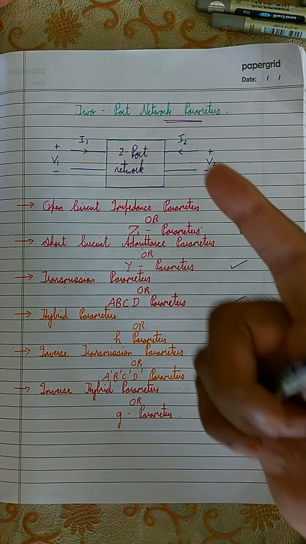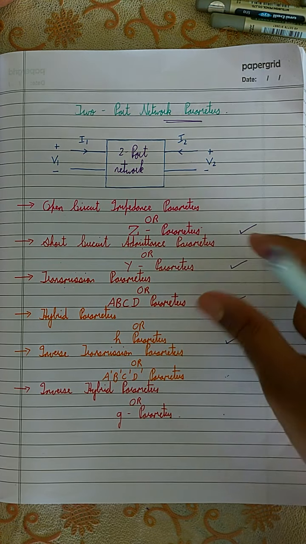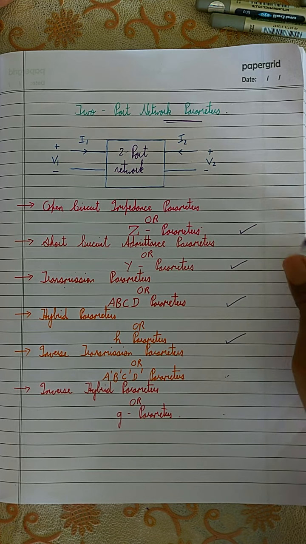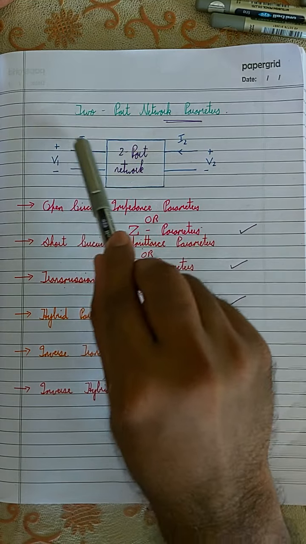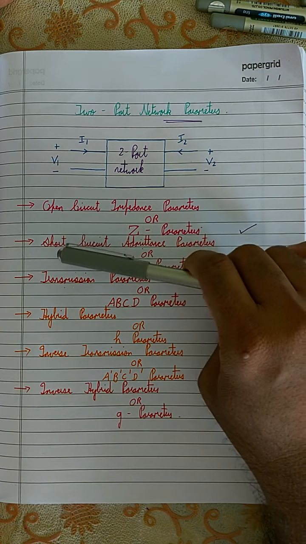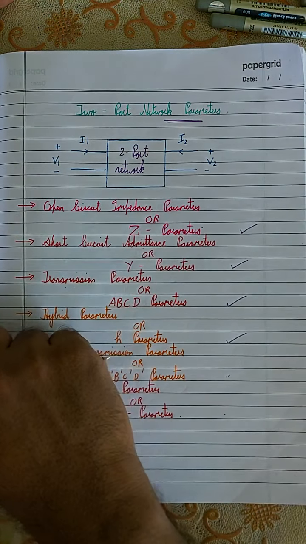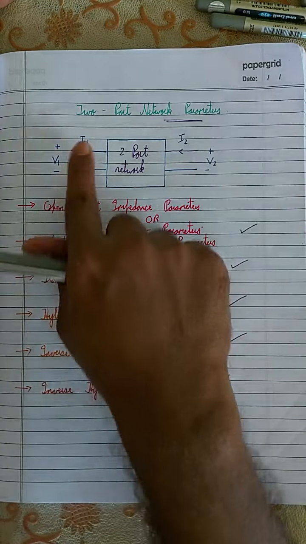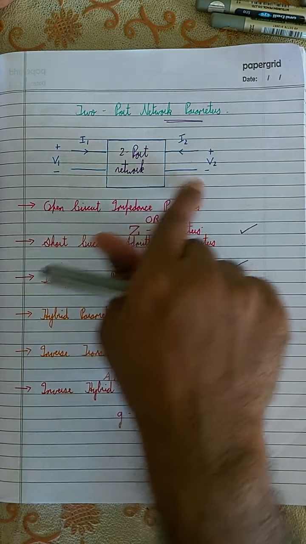So what are these network parameters? It's a set of equations in which we can express each of these variables in terms of any other two variables. For example, I can express V1 in terms of I2 and V2. I can express V1 in terms of I1 and I2. I can express V1 in terms of I1 and V2, and so on.